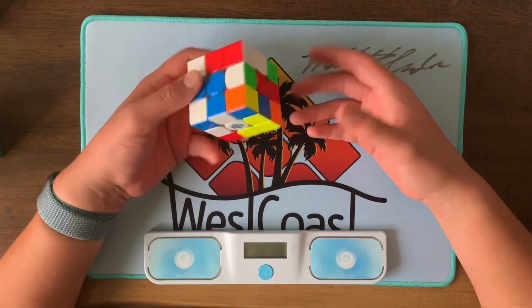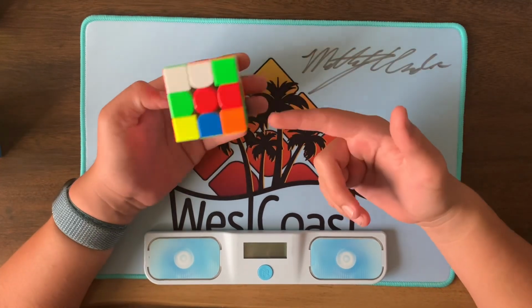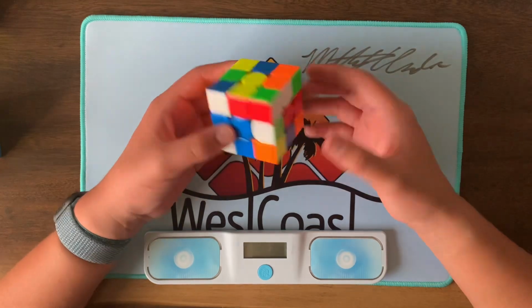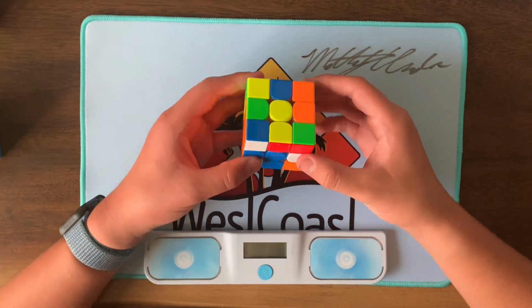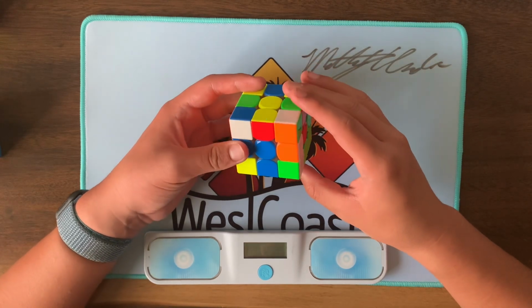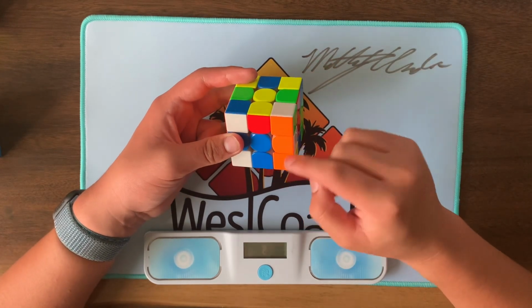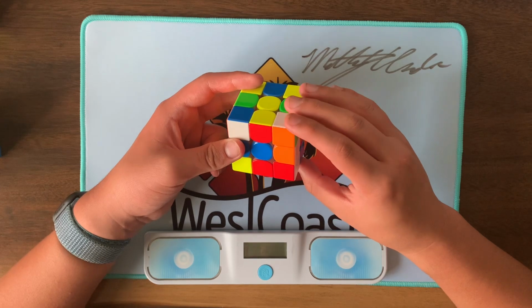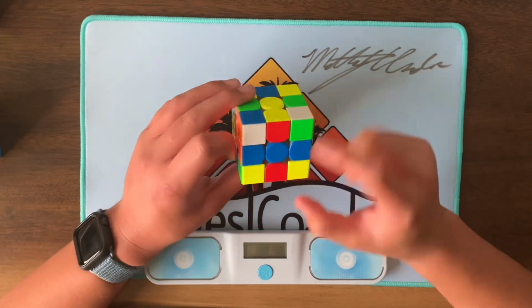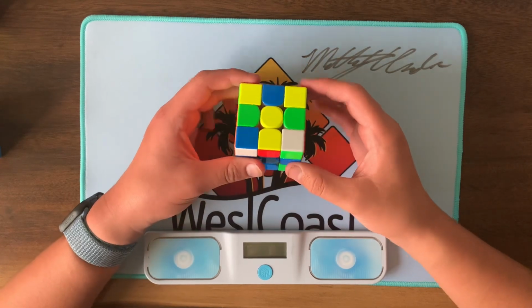Okay, so I'm going to do a full CFOP solve. I'm going to do a walkthrough. So I'm going to do a D prime to put this green in here, and then do a D, and then do another D, so it would be a D2, and then I do a D2 again, and then insert this edge, and then do a D prime.